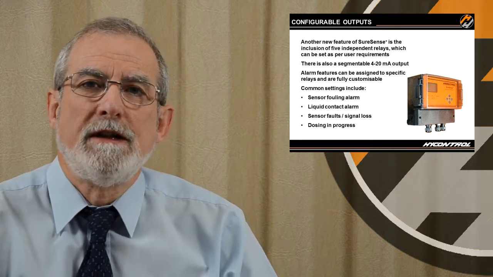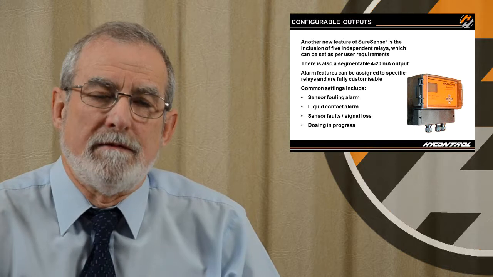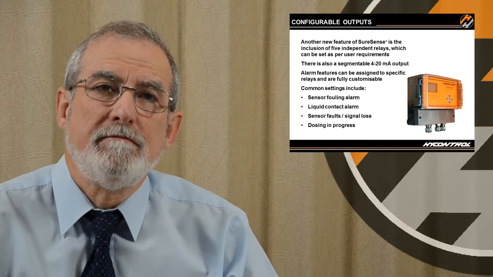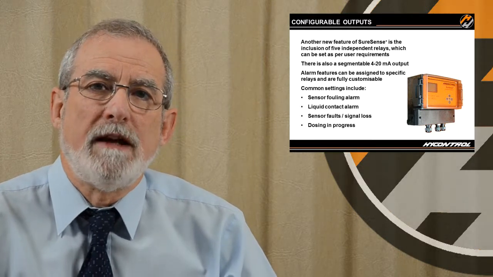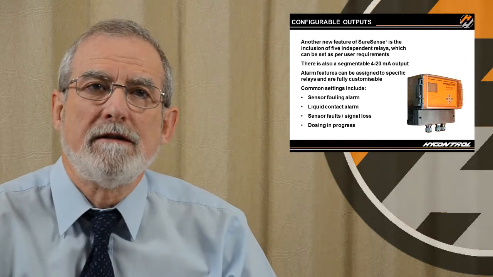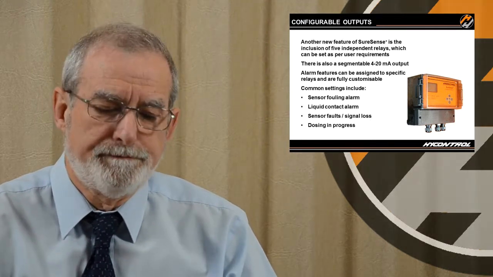While the probes are low maintenance, there's always a point at which something needs cleaning. It may not be very often, but it will occur at some point. And this is a useful feature to indicate that something needs doing in terms of cleaning the probe.